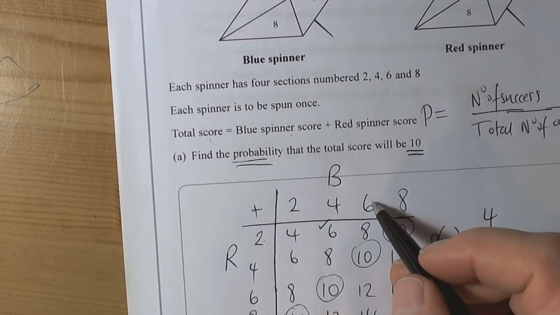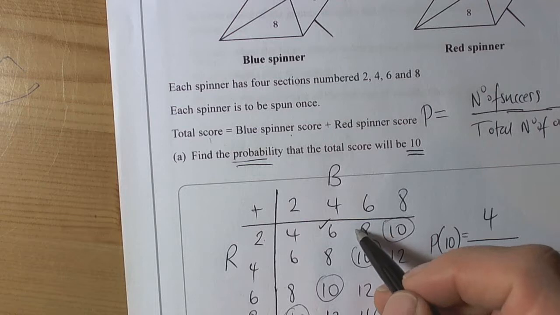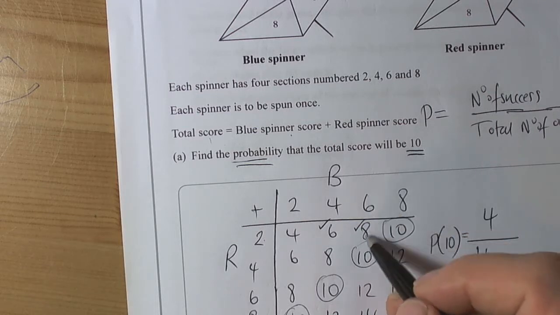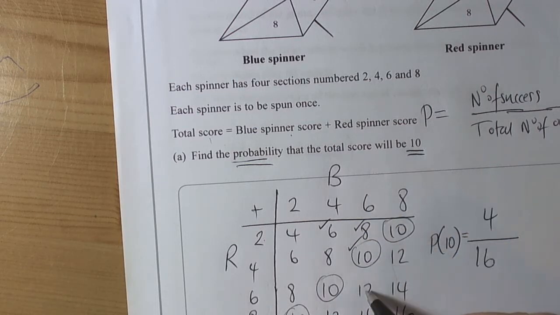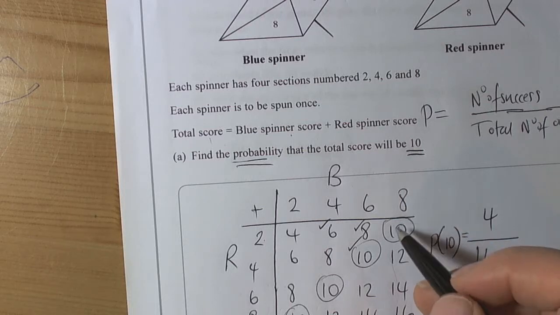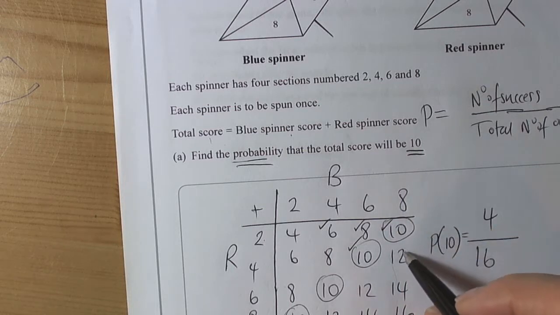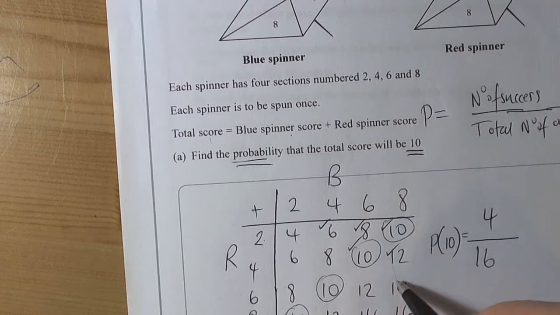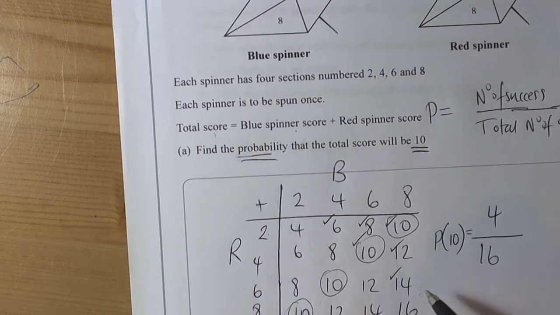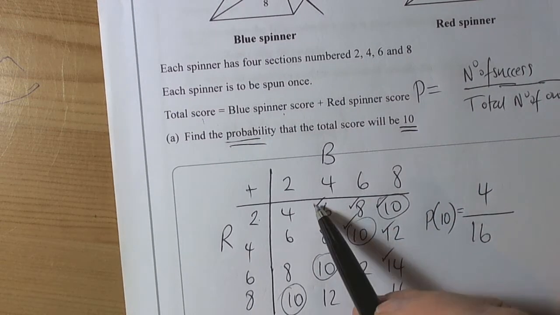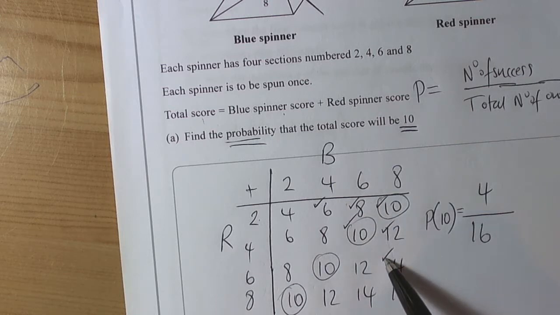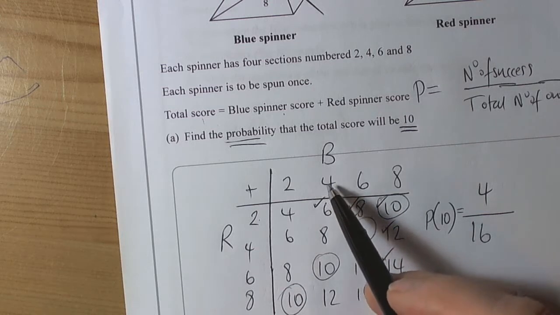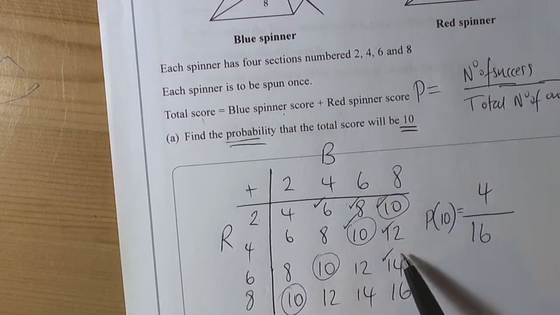No more. Going down to 6, the blue spinner score is 6, well that's greater than 2, and greater than 4. No more. Going down to the 8 row, 8 is greater than 2, greater than 4, and greater than 6. So we can see that there were 1, 2, 3, 4, 5, 6 ways that Ali could win by having the blue score greater than the red score.